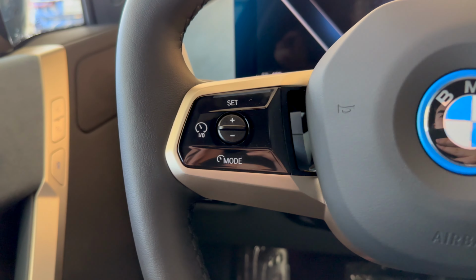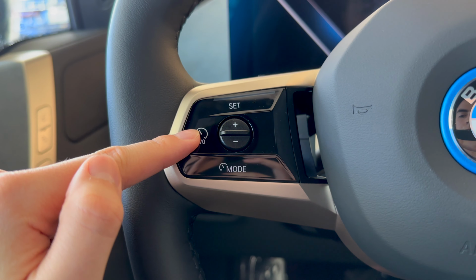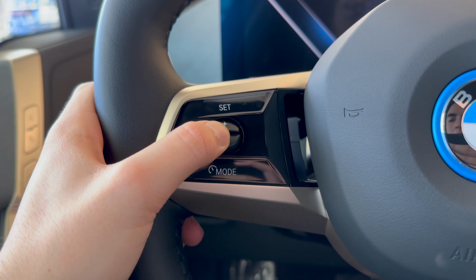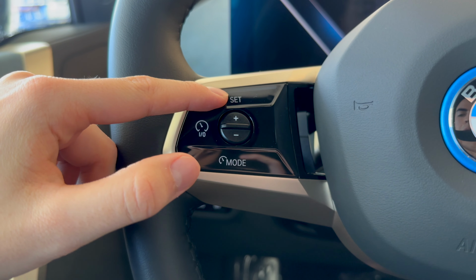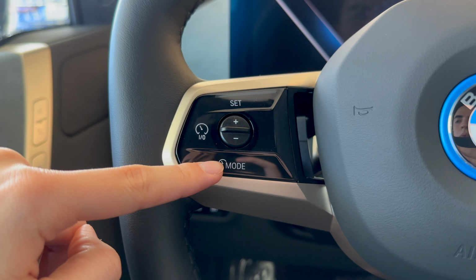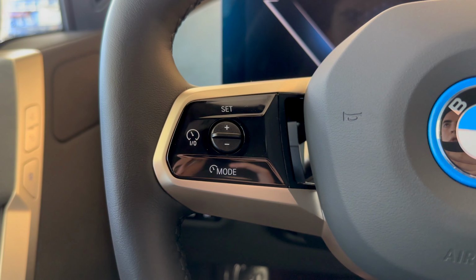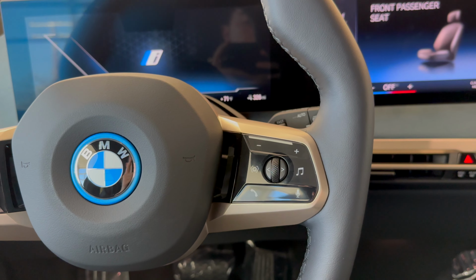This is our cruise control. Our cruise control can be turned on with this button right here. You can adjust the speed up and down. If you push it up firmly, that's going to be in 5-mile-per-hour intervals. Set will bring you down to the speed limit or bring you up to the speed limit depending on your speed. Mode will switch between the active cruise control or the actual steering assistant, depending on what you'd like. Over here, we have two things.